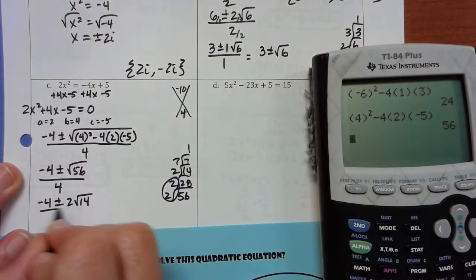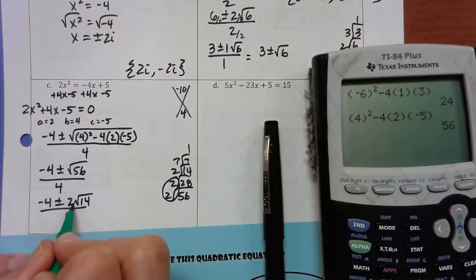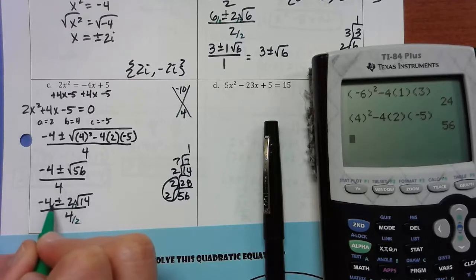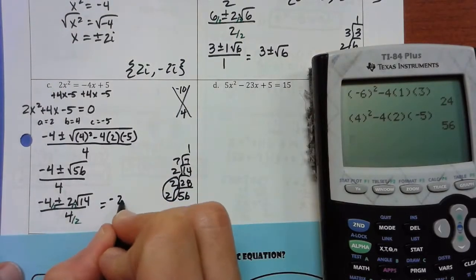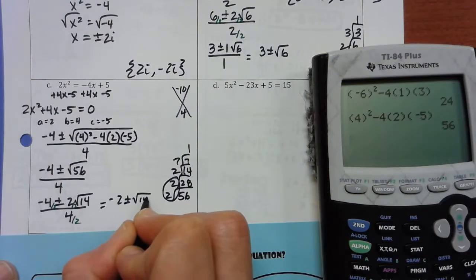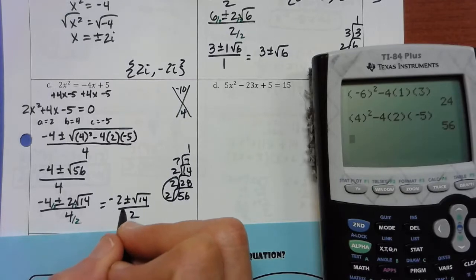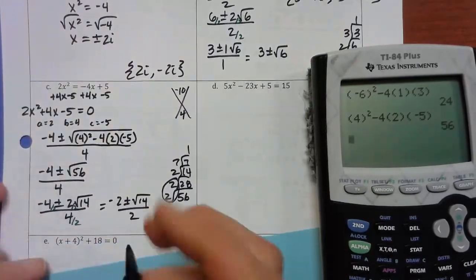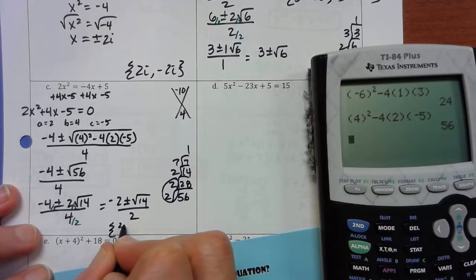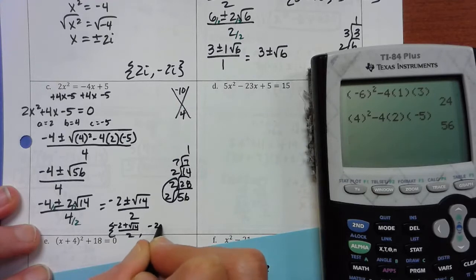over 4. Same idea. All of these numbers are divisible by 2. Divide by 2, divide by 2, divide by 2. So that's negative 2 plus or minus the square root of 14 over 2. I'll write those as two separate numbers in my solution. That's how I like to write it. Negative 2 plus the square root of 14 over 2. Negative 2 minus the square root of 14 over 2.